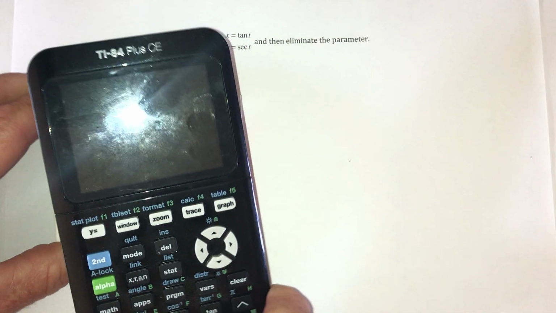Podcast number 56 is again about parametric functions. So graph this using the graphing calculator.